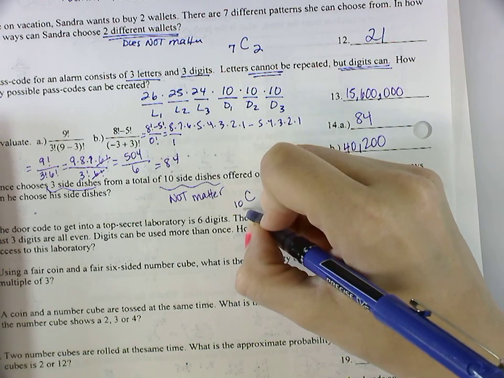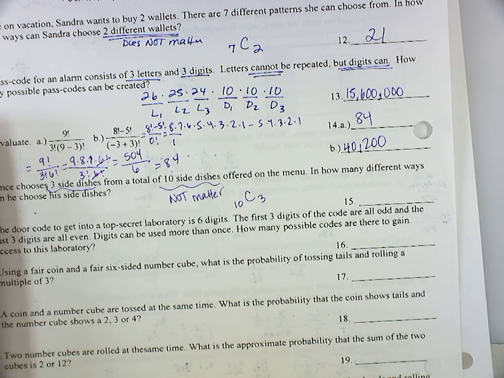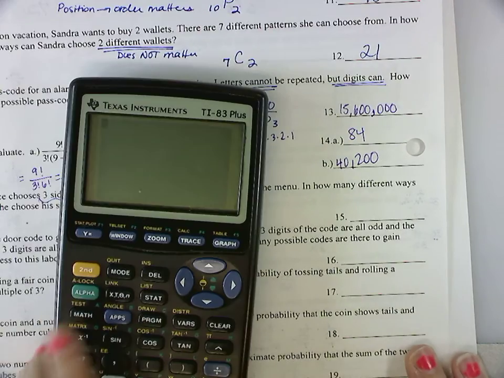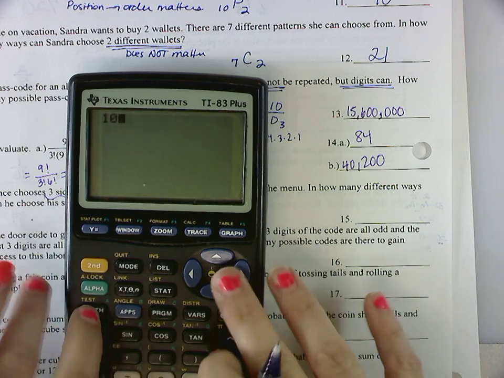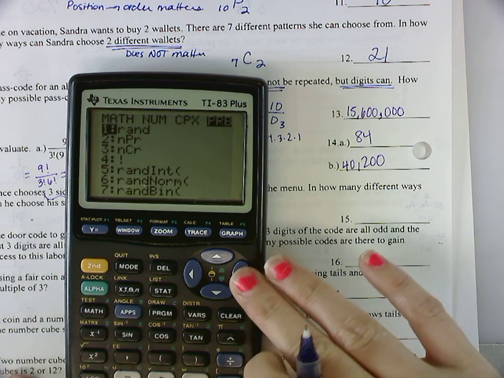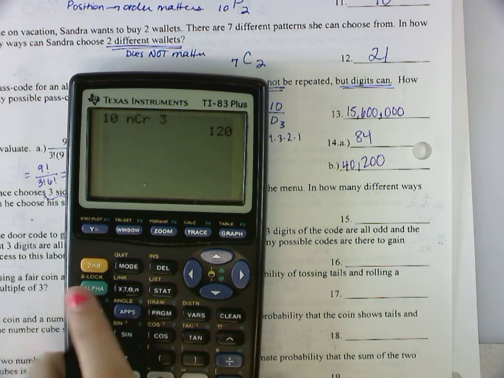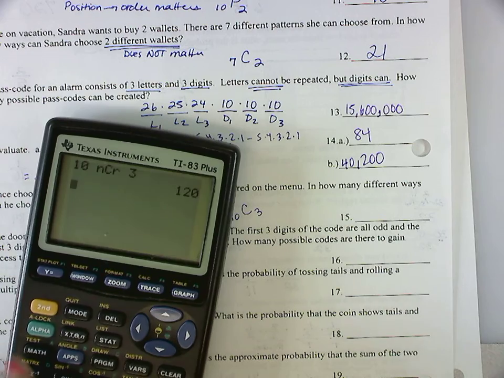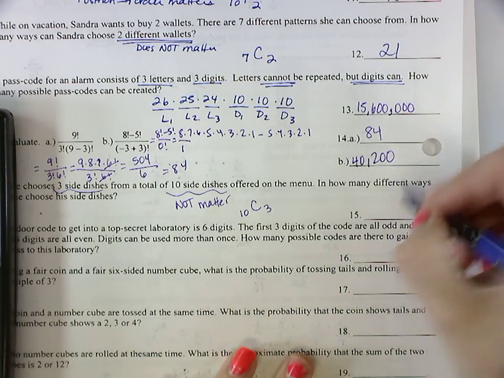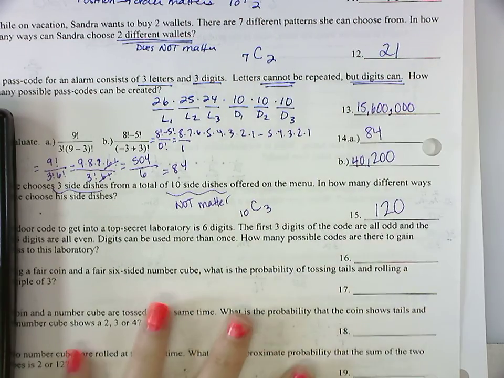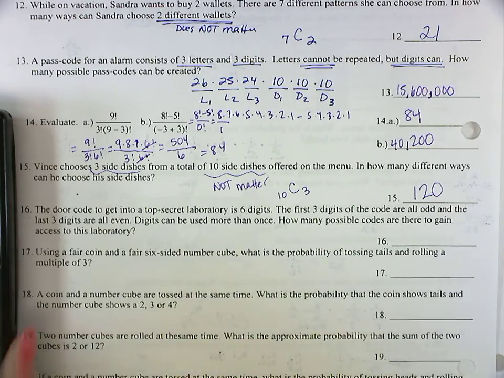So out of 10 choices, he's going to pick 3 of them. And then remember, we can use 10 combination 3. So we'll go to the probability. 10 combination 3 is going to be 120. And that's how many different ways Vince can order.